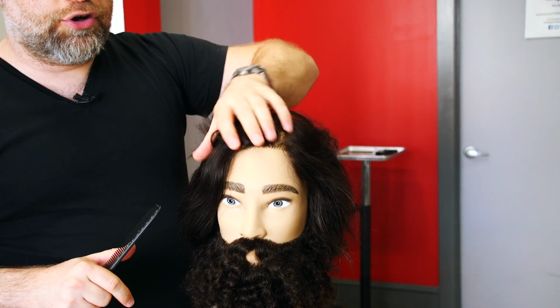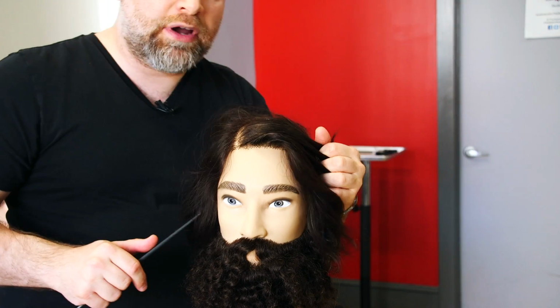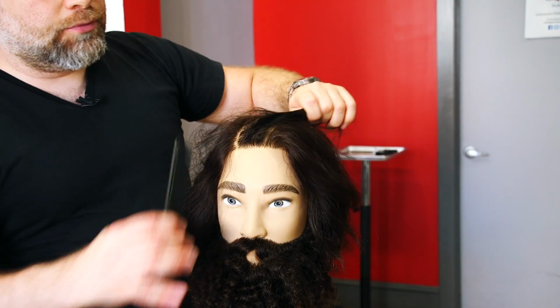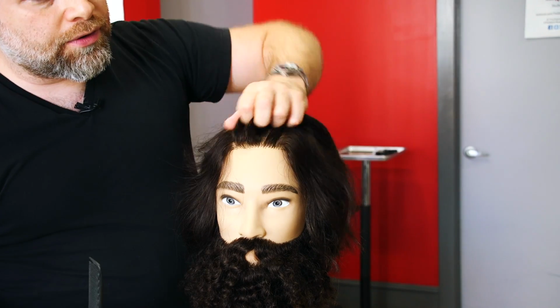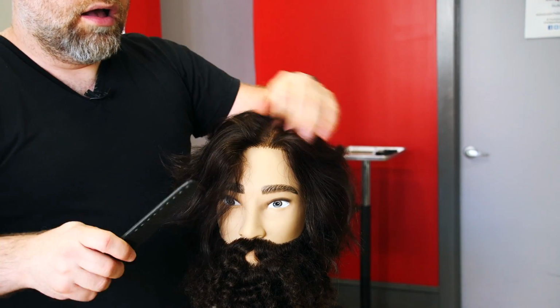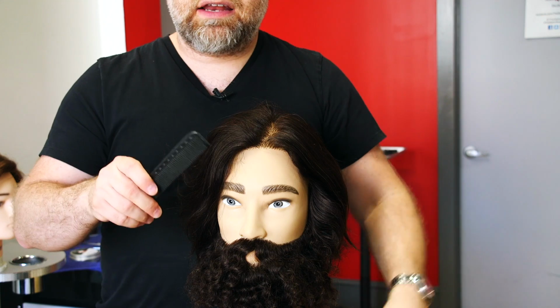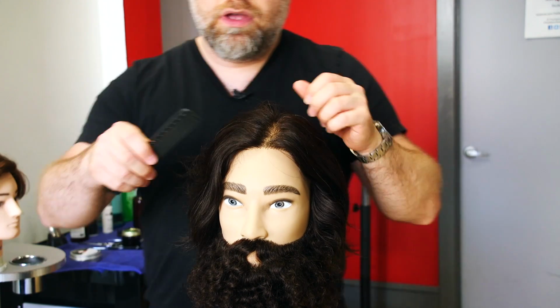Maybe when you style it, brush it over this way a bit, or brush it over this way a bit. You basically have to use some tricks and techniques to work the hair into a different pattern from what it naturally does.